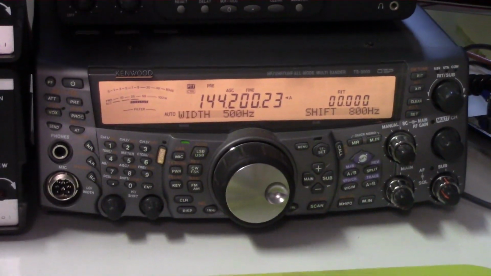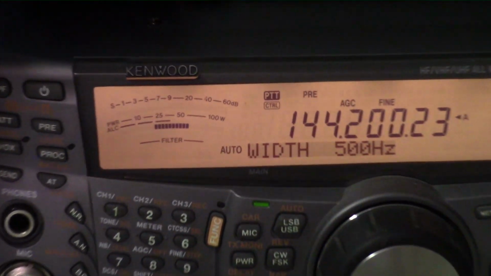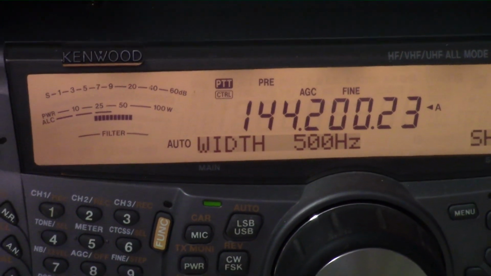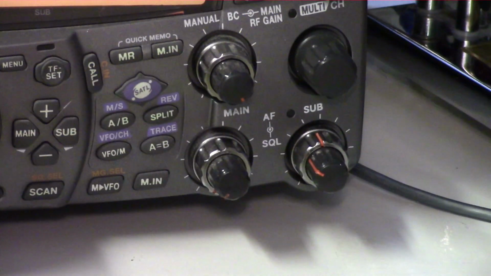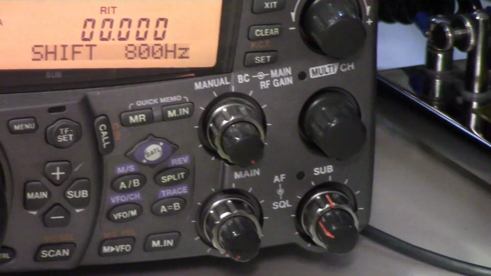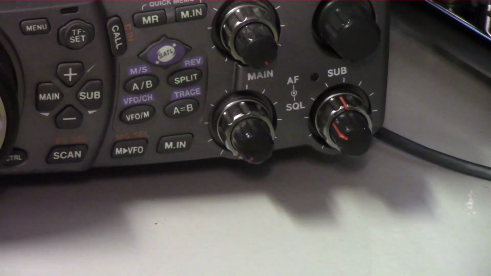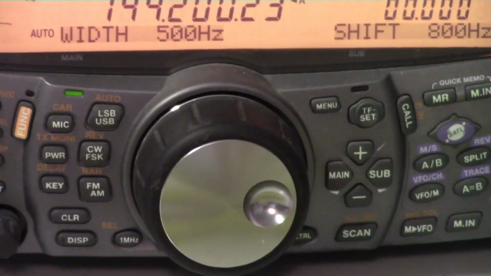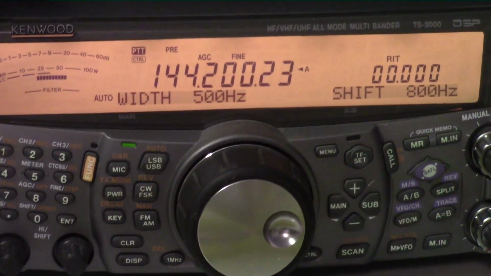Make sure there's no RF attenuation enabled. You want the RF attenuator off. If it has a preamplifier, turn it on. Make sure that the RF gain is turned up all the way. And the only thing we're going to be messing with at that point is the volume control, the AF gain, and we're going to tweak the main dial tuning frequency.